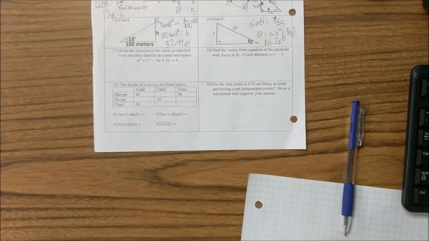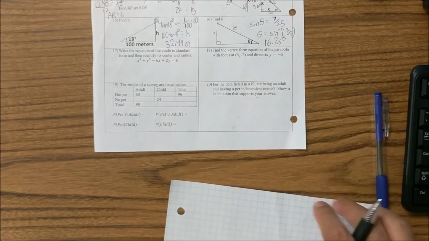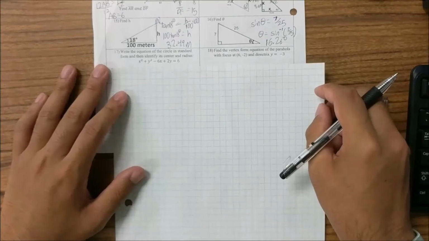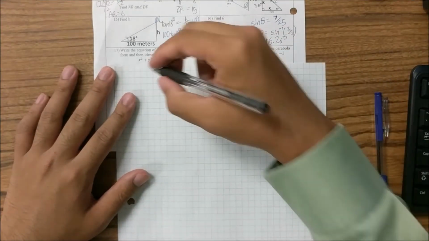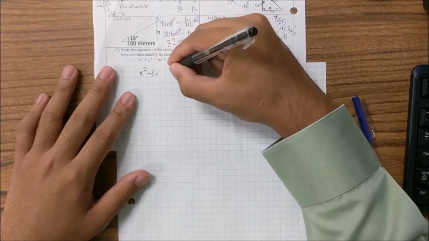Okay, identify or write the equation of the circle in standard form and identify the center and radius. Okay, so first I'm going to rearrange and get the x's together and the y's together.